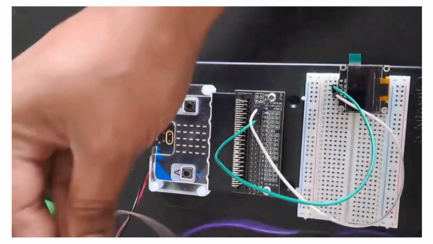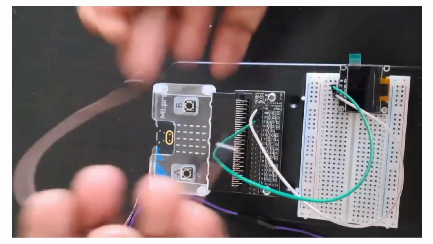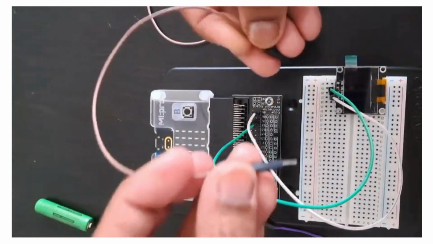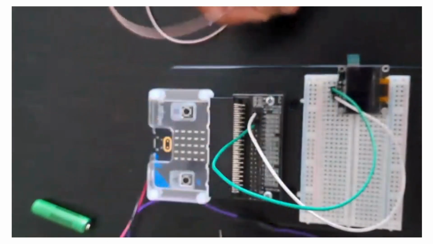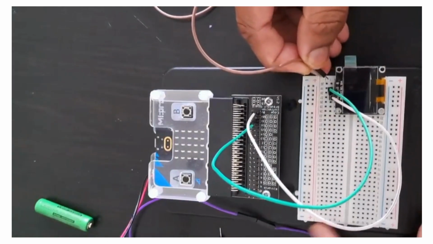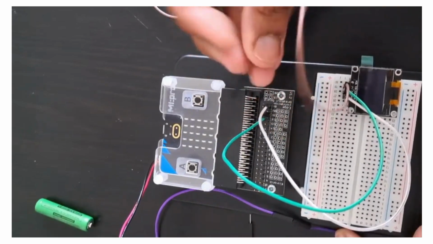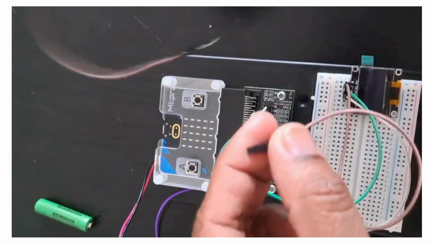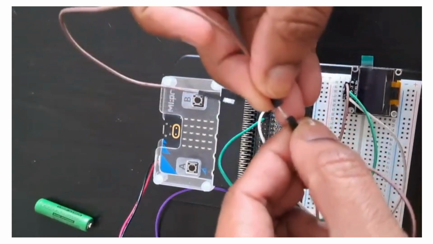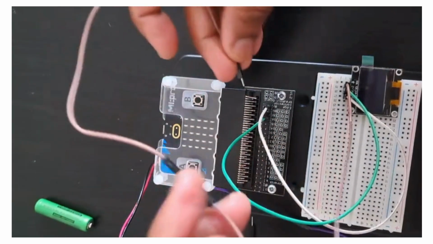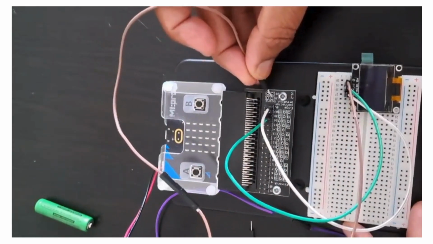So I'll take this brown cable and fix it to SCL, that is the serial clock, and I'll extend the cable and it should be fixed to the 19th pin, which is over here.